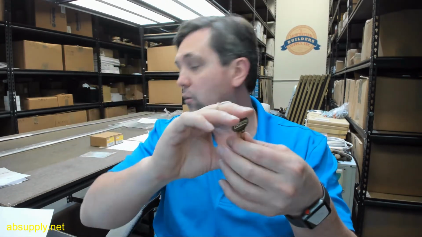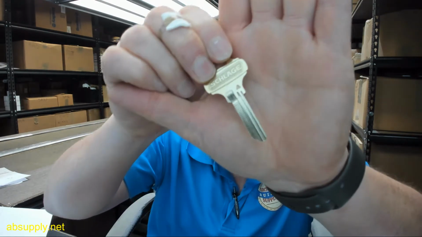Original is probably the wafer keys, the conventional Classic regular keys, the C keyway, the C through G, let's say. This is the 35009 Everest, but it's in a C family keyway, and this one in particular is the C125 keyway.